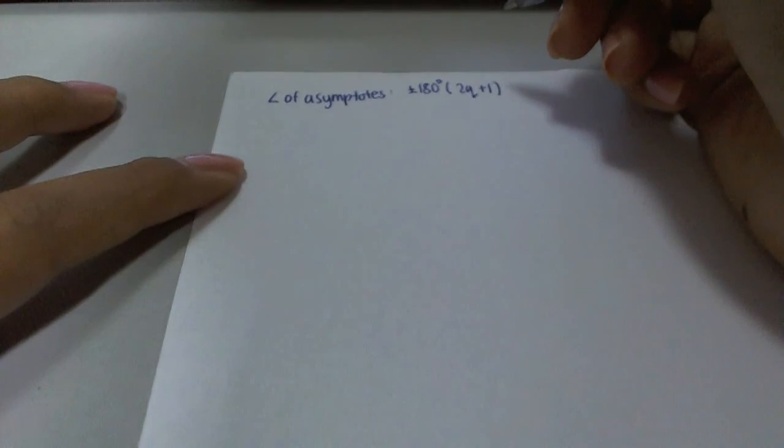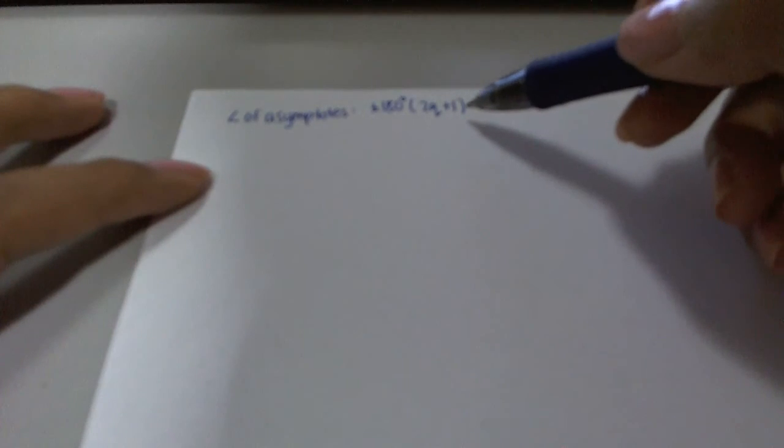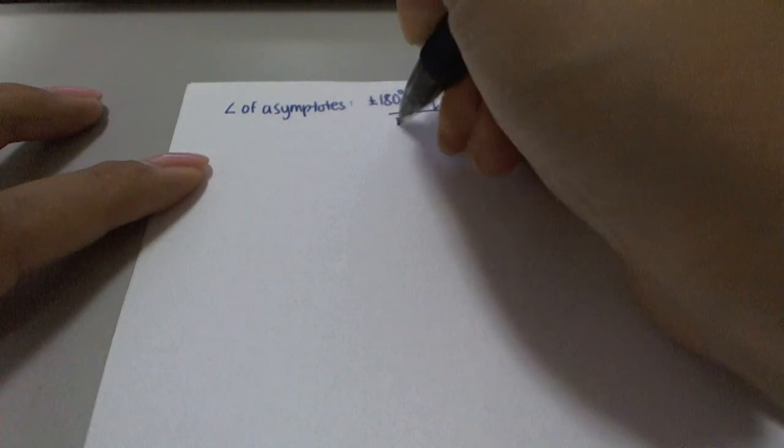So we want to find the angle of asymptotes, and this is given by plus minus 180 degrees multiplied by (2q plus 1) over (n minus m).